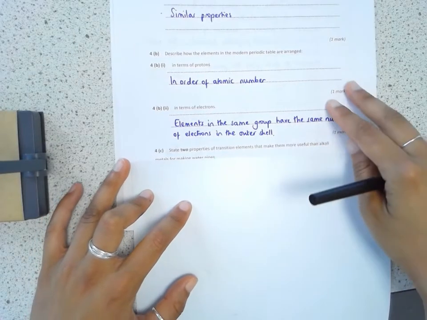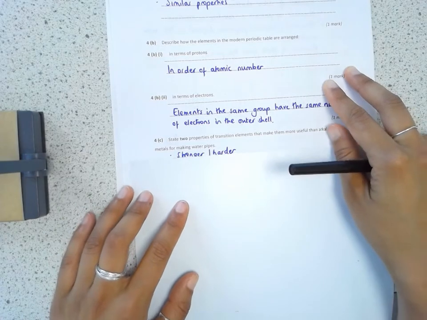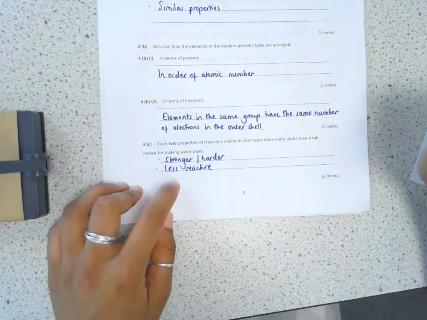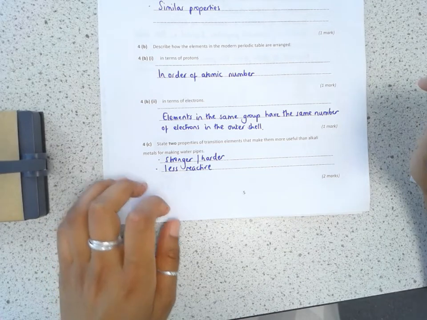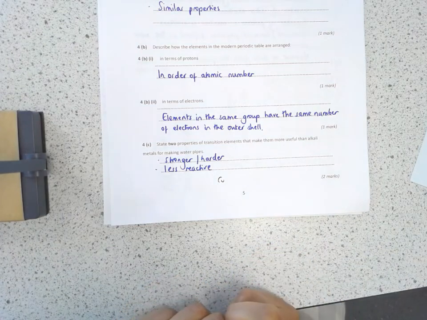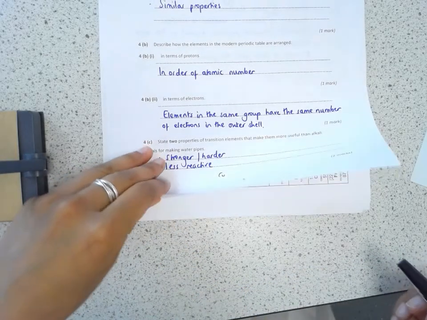And 2 properties of transition metals that make them more useful than alkali metals for making water pipes, well, they're stronger and harder and less reactive. That's what makes something like copper more suitable for being pipes, because it's not going to react with water, it's really hard and durable, whereas alkali metals are very soft and very, very reactive.